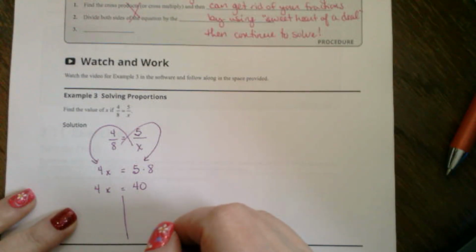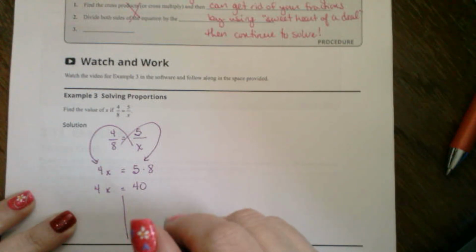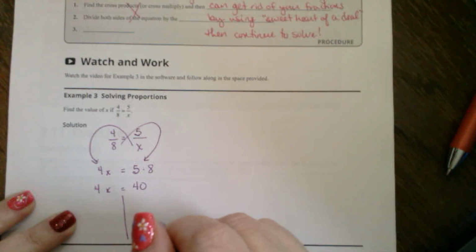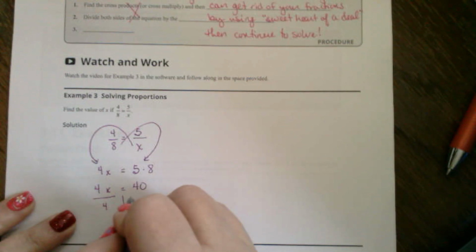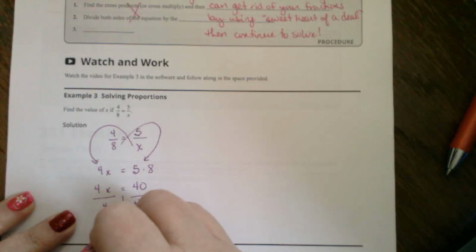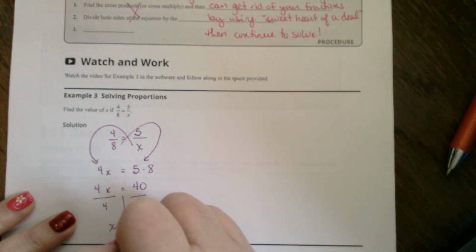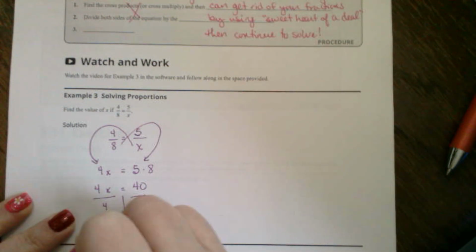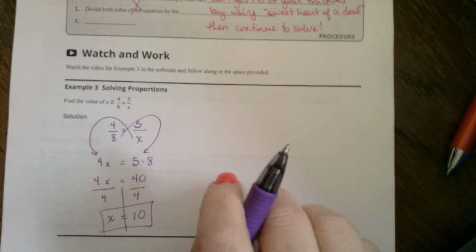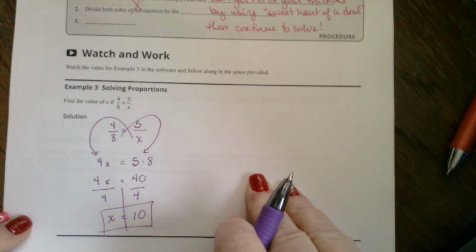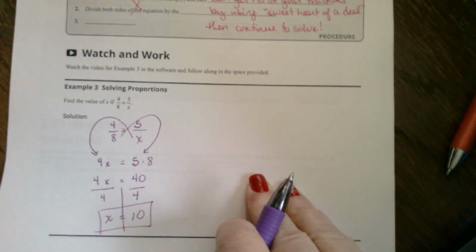I don't have any parentheses. Keep on going, keep on trucking. And I'm left with dividing by the number in front of the letter. And I get x is equal to 10. And it's just that short. I mean, it's simple and easy to solve, just like before. There's nothing to stress about.